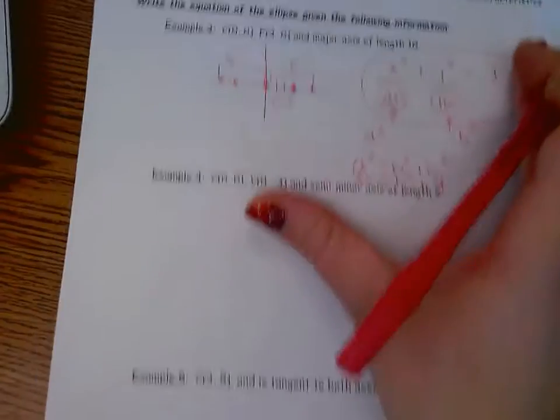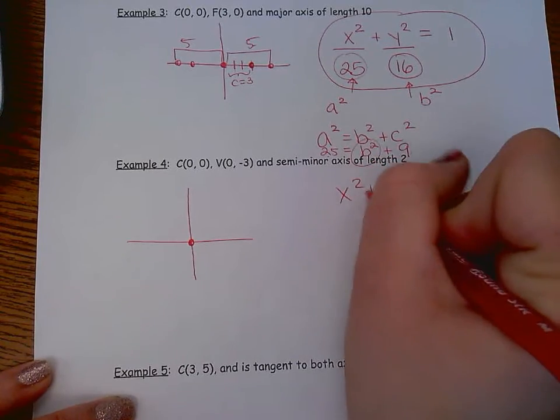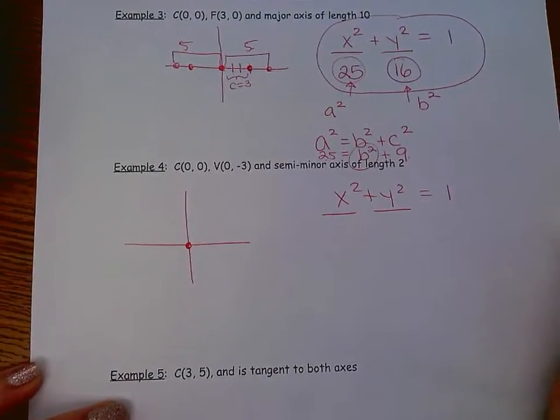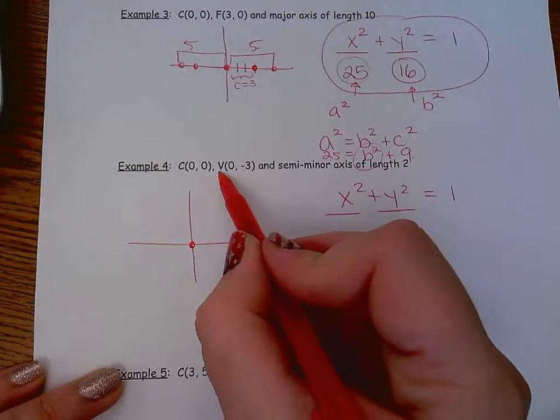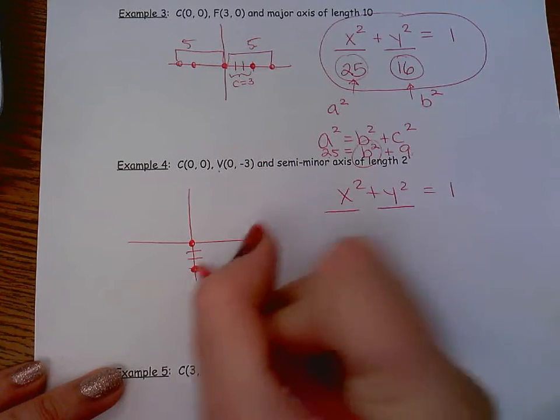All right, let's take a look at a different combination of information. So this time, hey, great, our center again is at 0, 0. X squared plus y squared equals 1. All I have to do is figure out a squared and b squared. One of my vertices is at 0, -3. It doesn't tell me if that's major or minor.